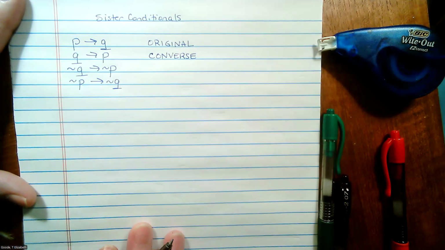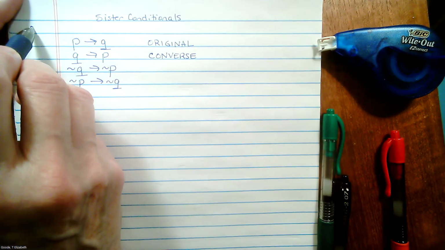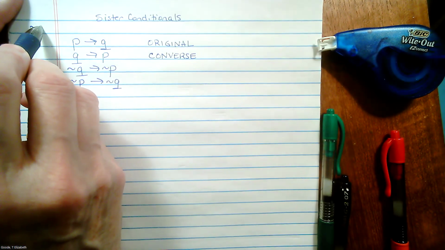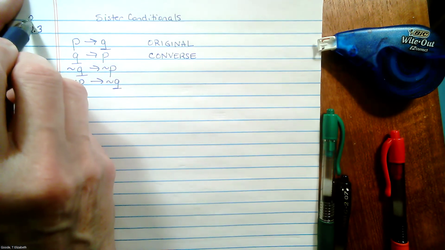Pardon? This is, I believe, section 2.3. It might be 2.2.